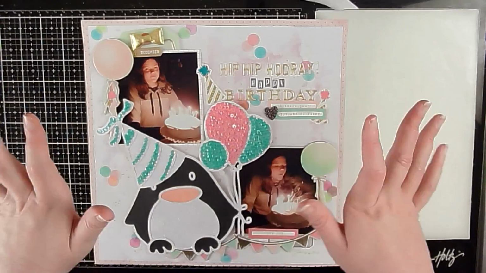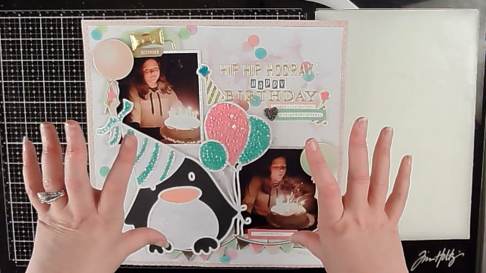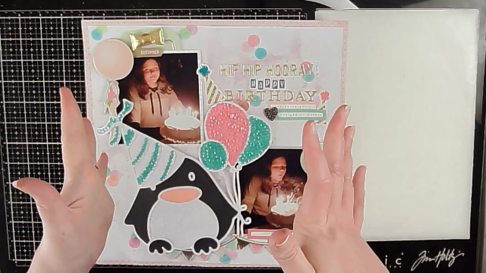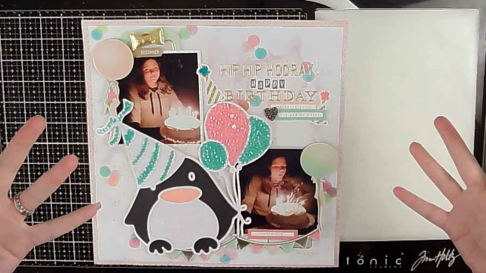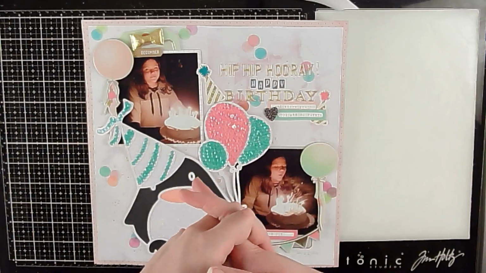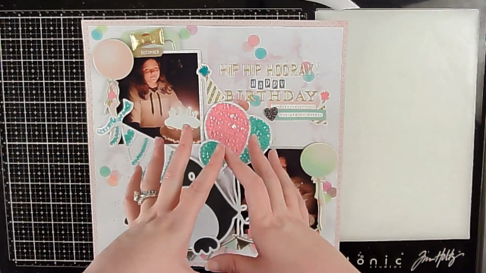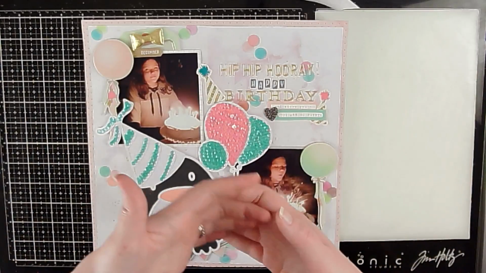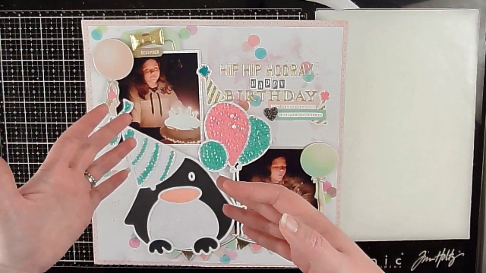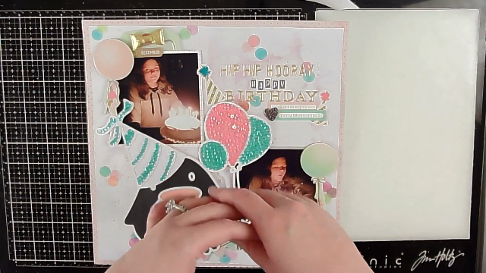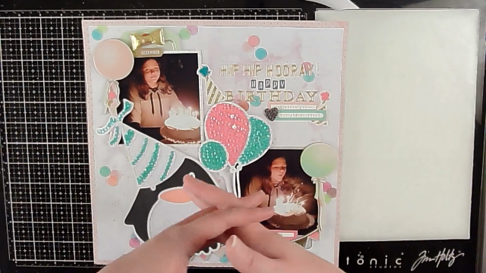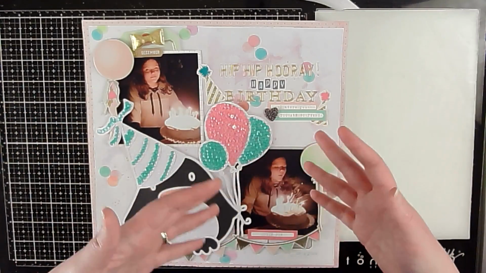So with all of that said, here is the challenge. The challenge is called Show Me Some Texture, which is exactly like it sounds: I want to see you add some texture to your layouts. And when I say texture, I don't just mean add it to your background, but do something different in backing your cut file maybe. Add some texture to how you're going to back your cut file.